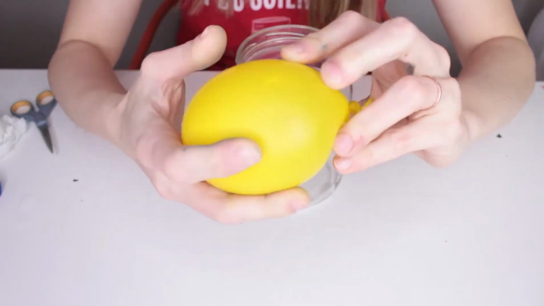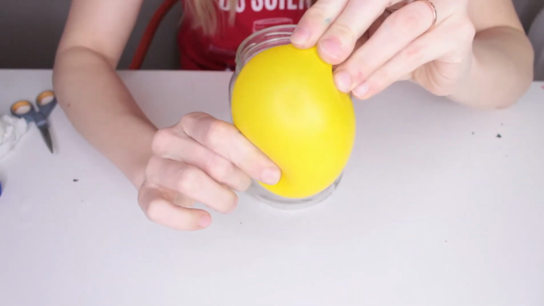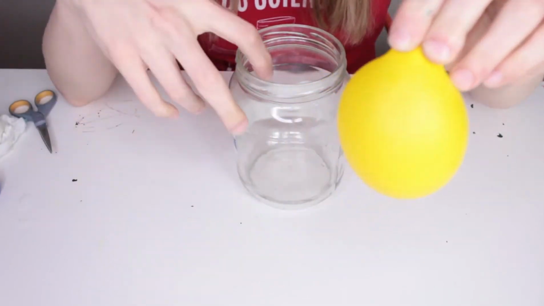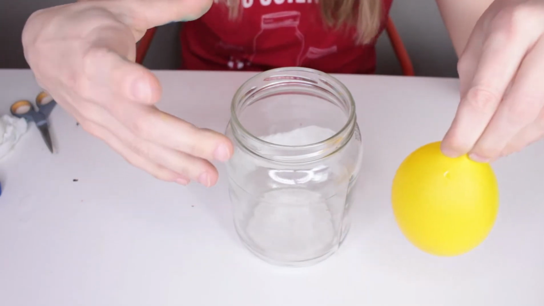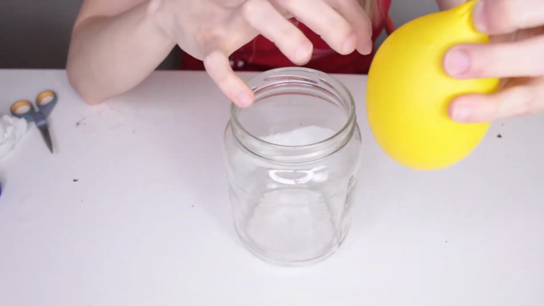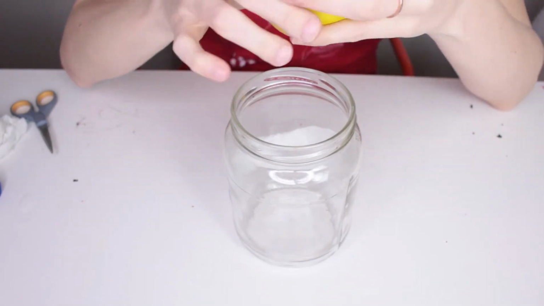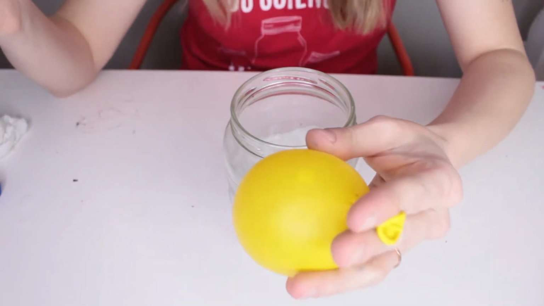Now let's investigate liquid. This balloon is filled with a liquid. It's filled with water. And liquid is a state of matter that whenever you put it inside of a container, it will expand to fill that container. So when I put this balloon of water into this jar, it's going to spread out and take on the shape of the jar. That is a unique property of a liquid.